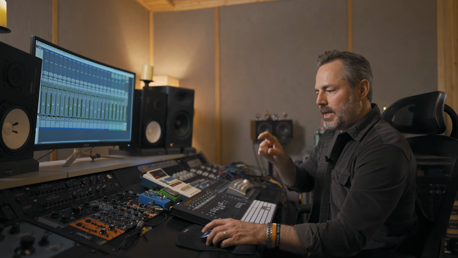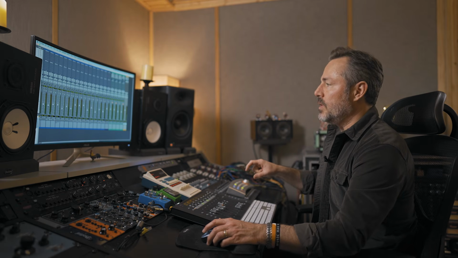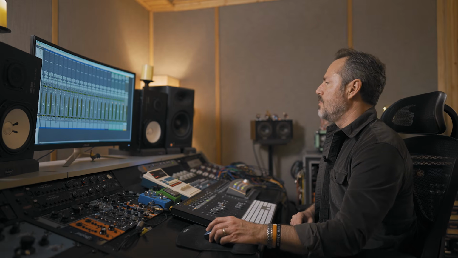I still have plenty of room to tailor each synth individually with EQ down the line, but I'm making it just a little bit better at this stage.